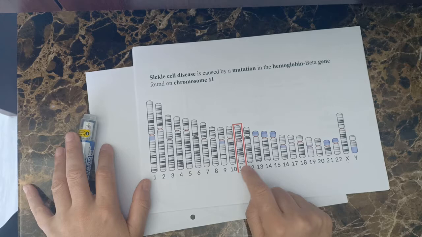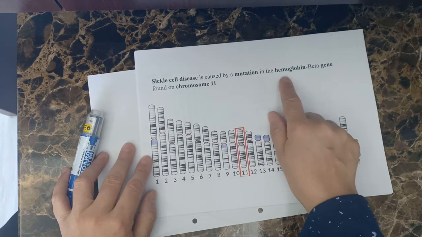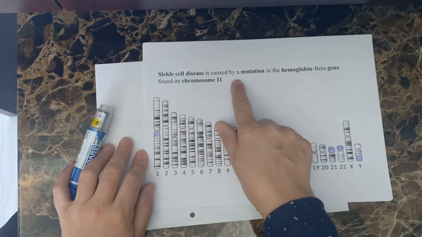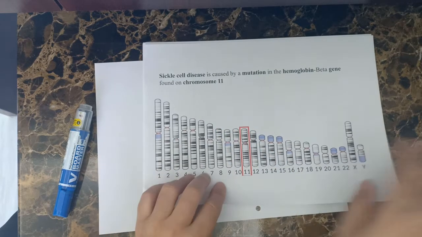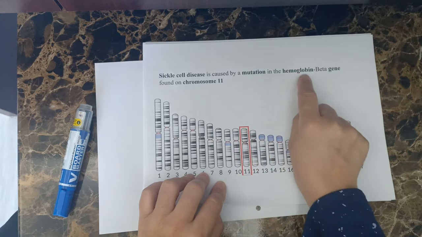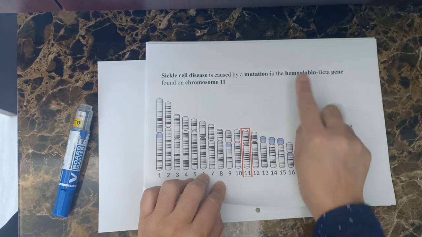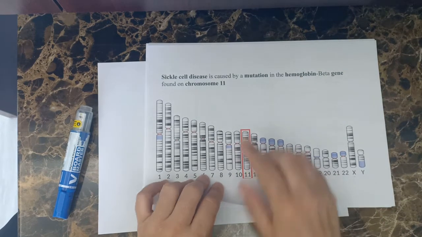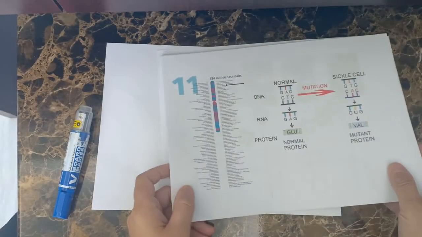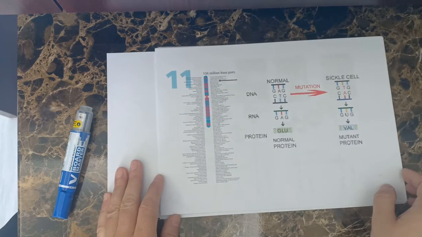Now what happened in chromosome 11? Sickle cell disease is caused by a mutation in the hemoglobin beta gene found on chromosome 11. On chromosome 11 we have a gene which codes for hemoglobin beta, because hemoglobin has 2 types, alpha and beta. This you don't have to memorize, don't worry. I just want to show you where the mutation happened.